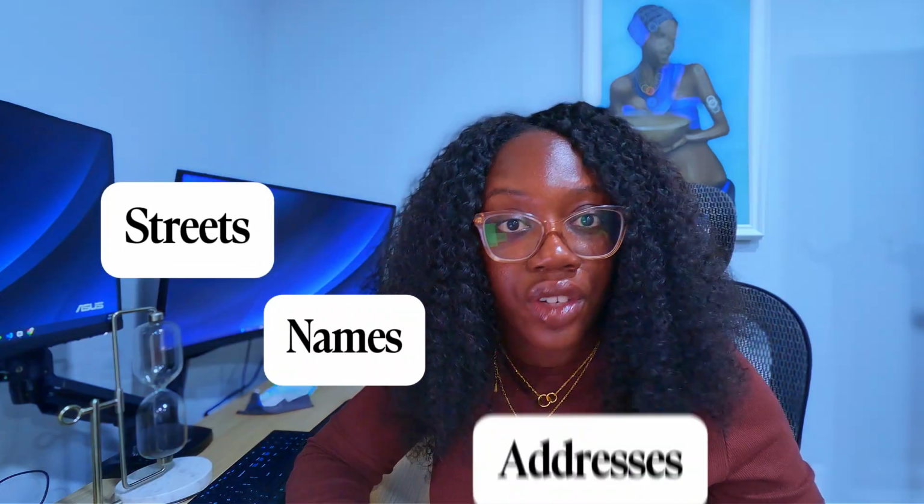I want you to think of a CIDR block as a zip code. A zip code defines a specific region. Within that region, we have streets, names, and addresses. Your CIDR block works in that same way. Your CIDR block defines the range of IP addresses that your network can actually use. And your subnet is the individual streets carved out within that range.